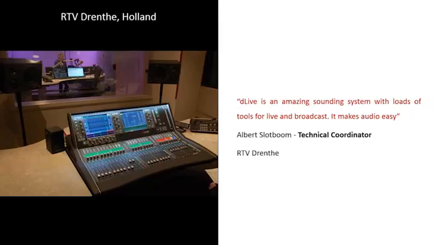Newsrooms tend to be very, very busy environments. And the people that have their hands on this mixer are not just highly trained people, but also people with only a passing acquaintance. But because the user interface of DLive is so intuitive, it's used by all.